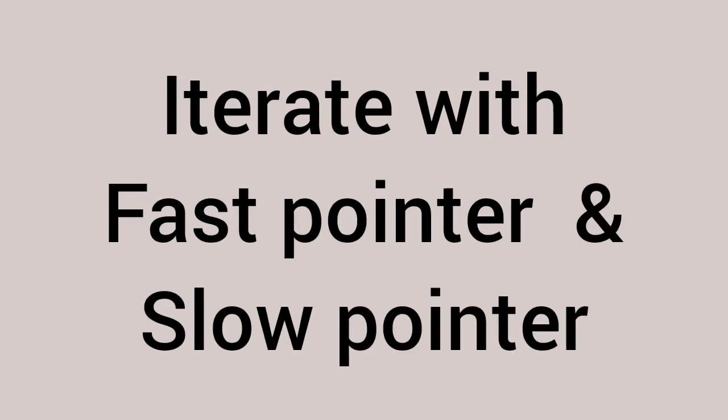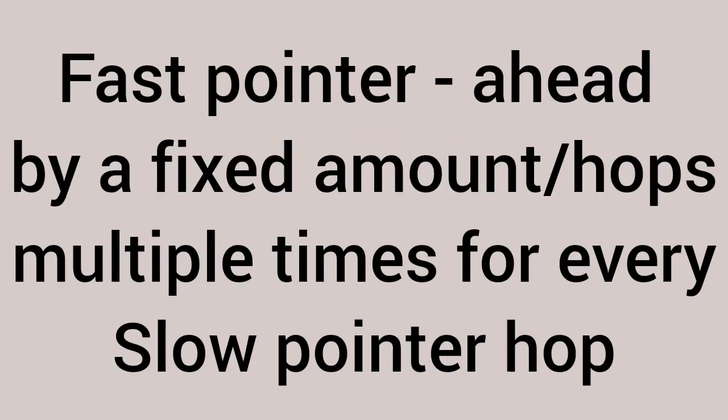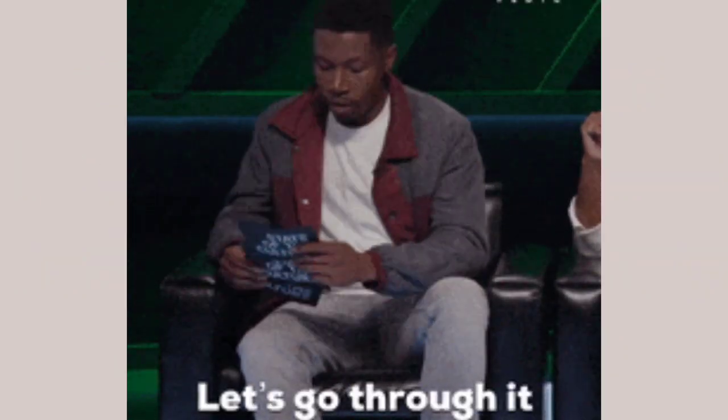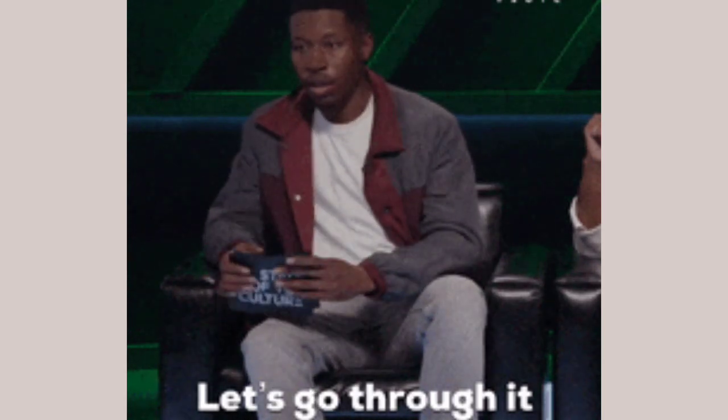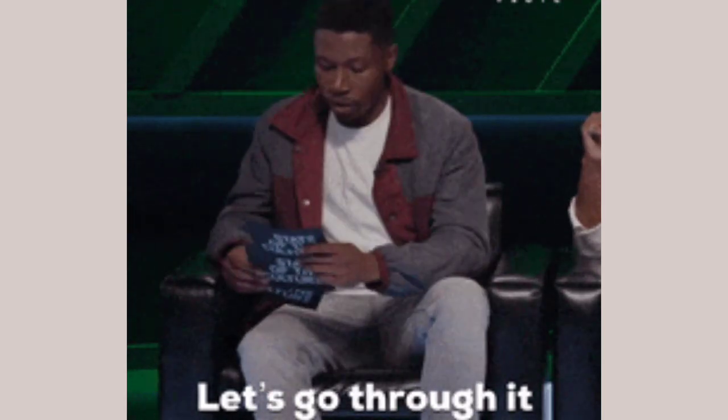Most of the linked list problems can be solved through this technique. This technique is called the runner technique or the second pointer technique. It means that you iterate through the linked list with two pointers simultaneously, with one ahead of the other. So we can call these pointers the fast pointer and the slow pointer. The fast pointer might be ahead by a fixed amount, or it might be hopping multiple nodes for each one node that the slow pointer iterates through. Let us go over a couple of examples where this runner technique can be implemented and a couple of patterns where it can be followed.